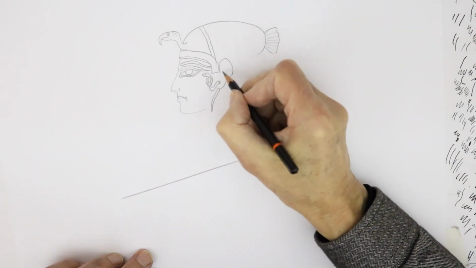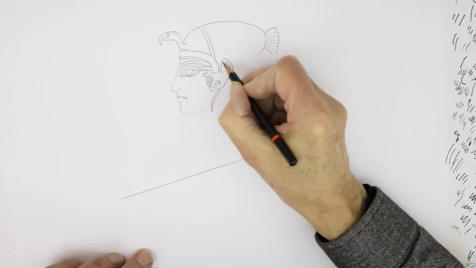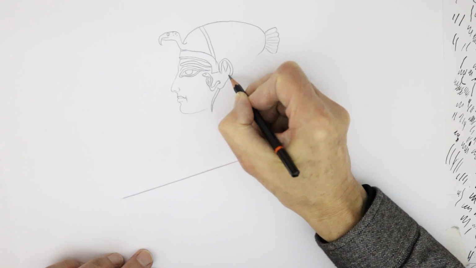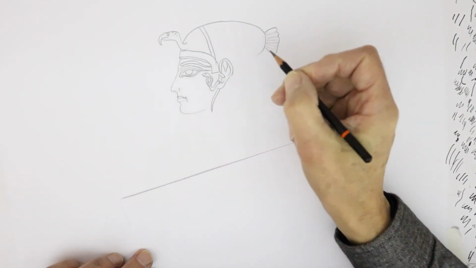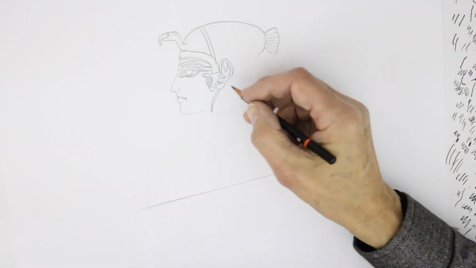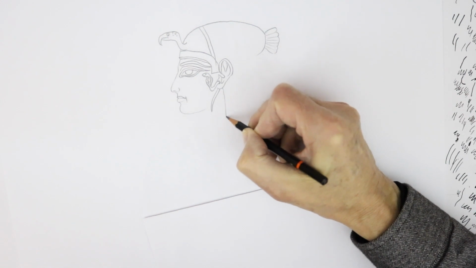Okay, then you have the ear shape itself in there, like that. And we carry on with the wing shape of the vulture now, which carries on down from here.